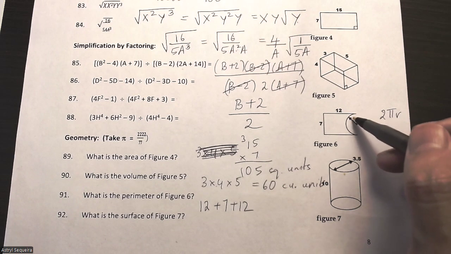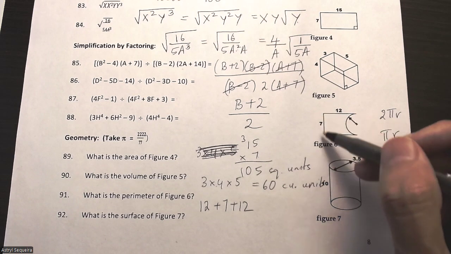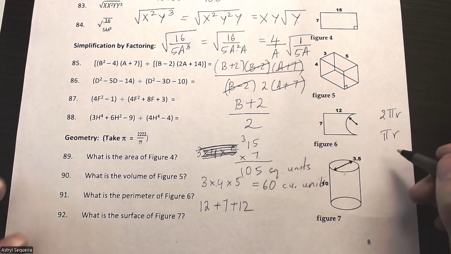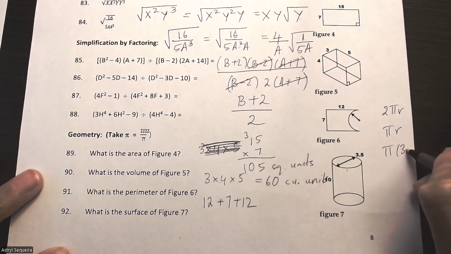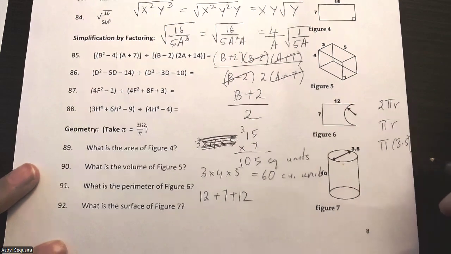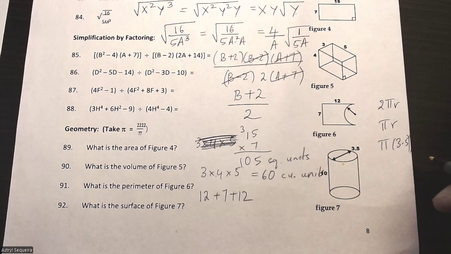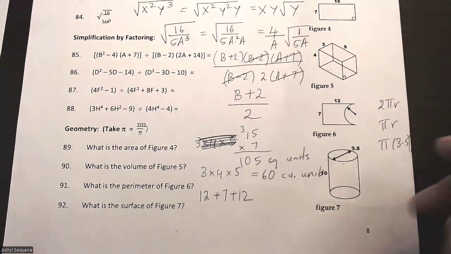This over here, the radius is basically half of that over there, which is 3.5. So it's pi times 3.5. And then how would we do this without a calculator though?